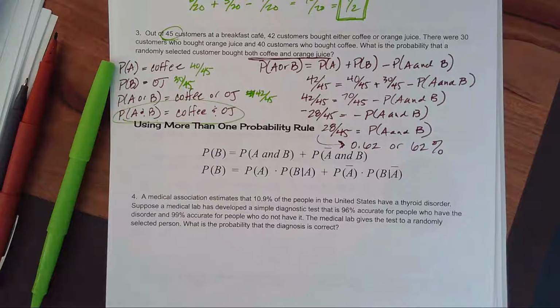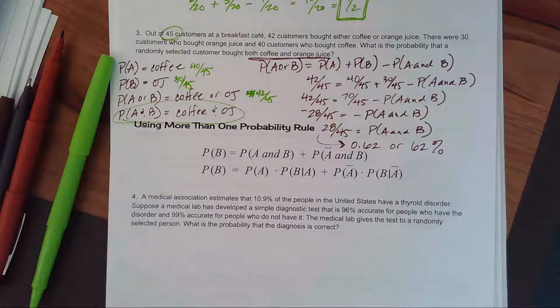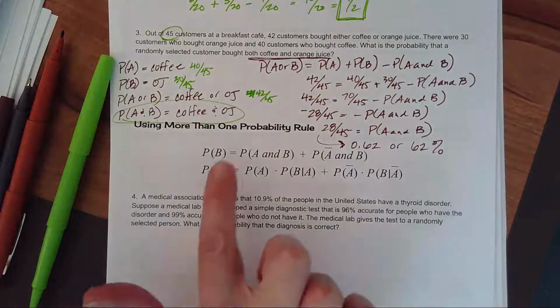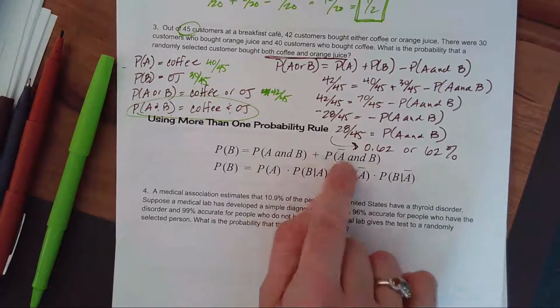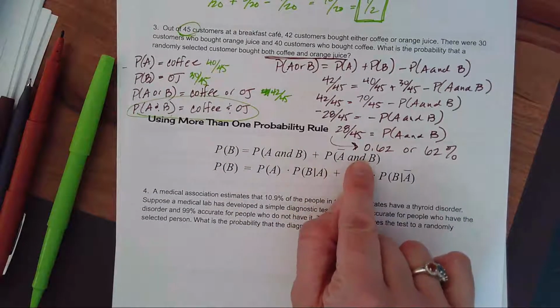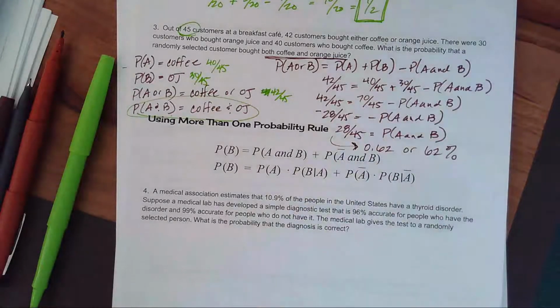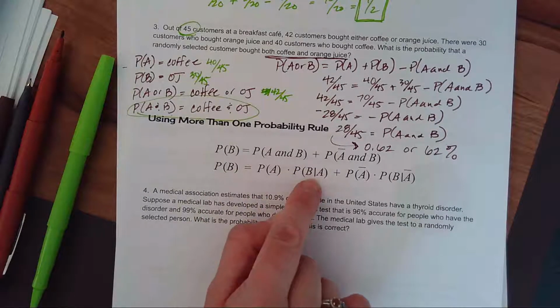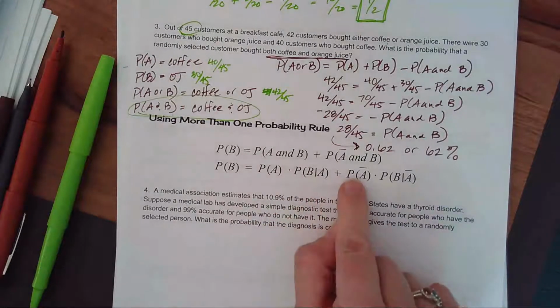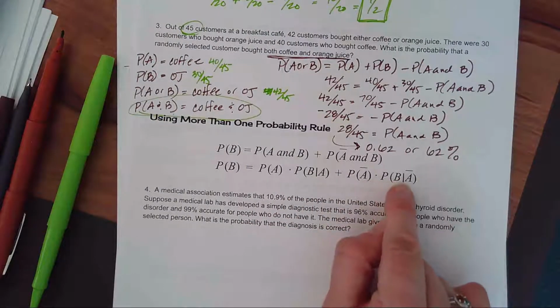All right, so this is another formula I'm adding to our list here, and this one is about using more than one probability rule. What we're saying is that the probability of B equals the probability of both things happening plus the probability of not A happening but B happening. So this is the probability of B equals the probability of A times the probability of B given A, plus the probability of not A times the probability of B given not A.